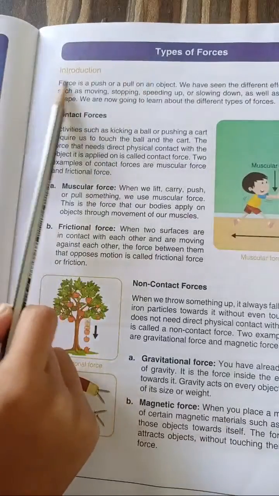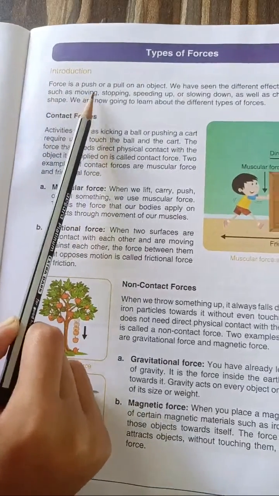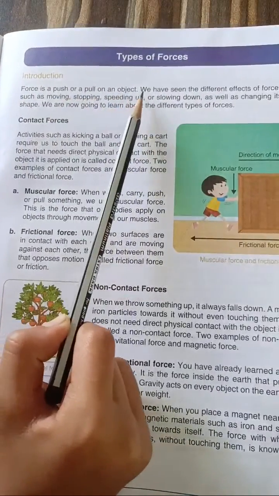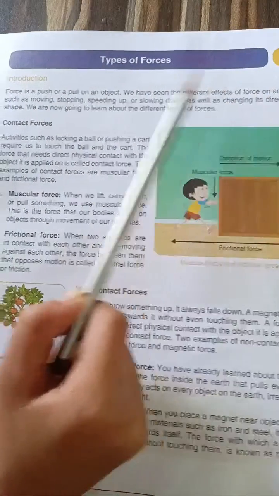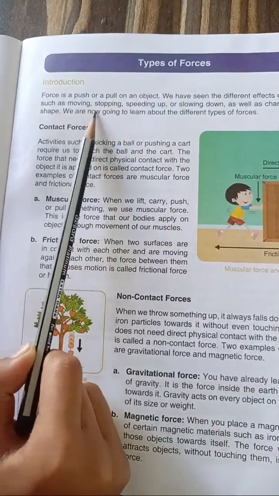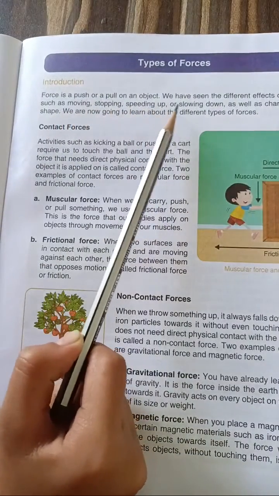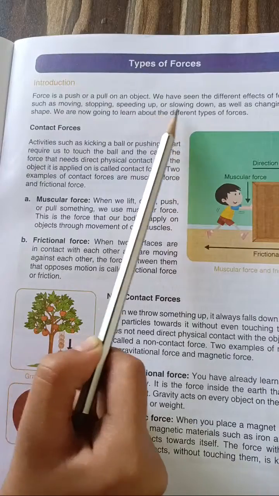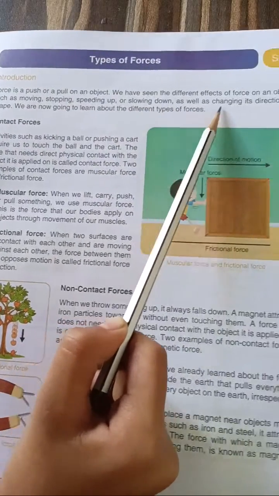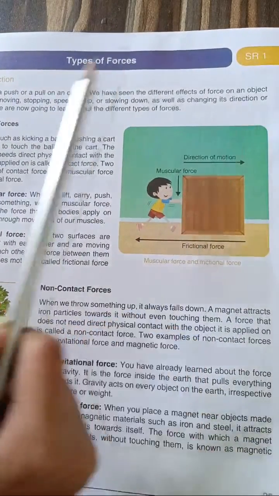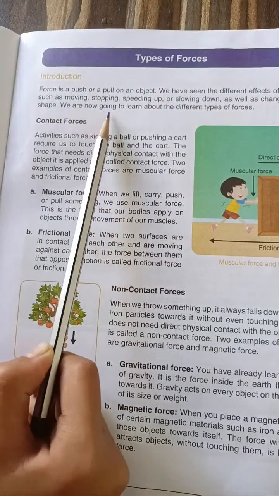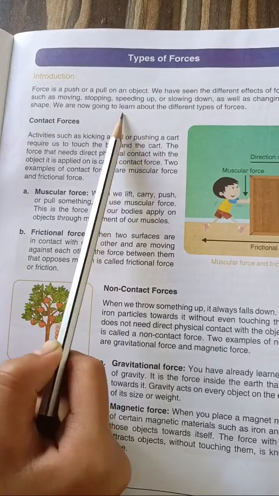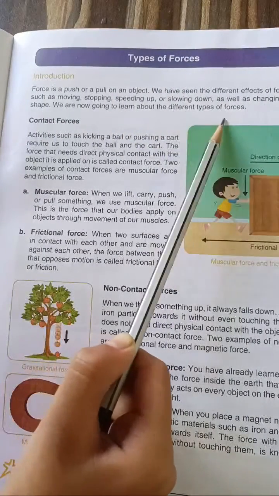Let's start. Introduction. Force is a push or a pull on an object. We have seen different effects of a force on an object, such as moving, stopping, speeding up and slowing down, as well as changing its direction or shape. We are now going to learn about the different types of force.